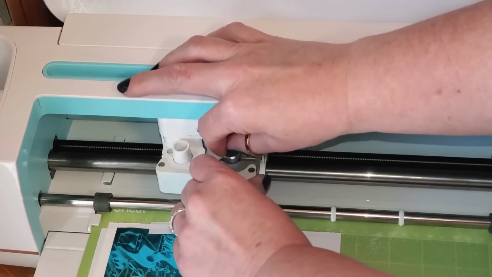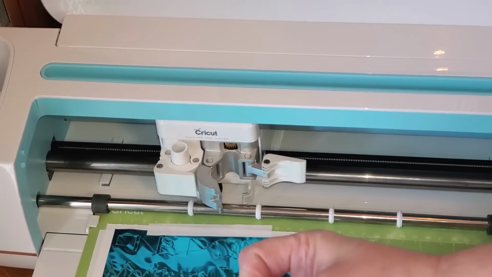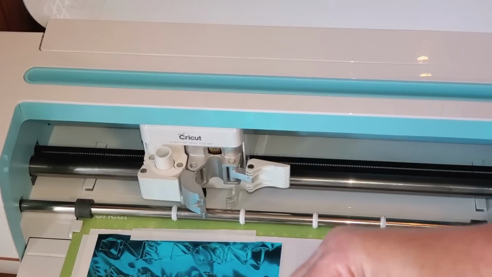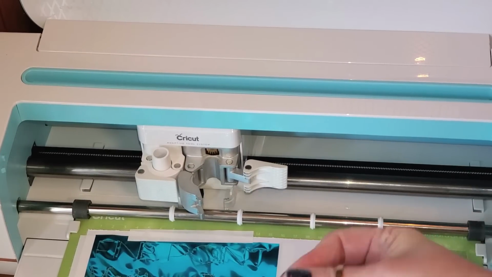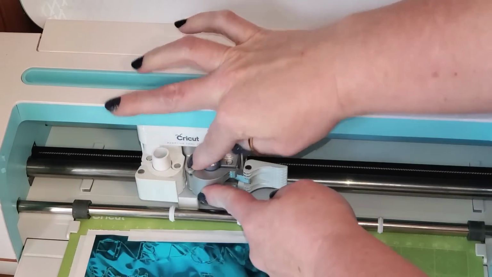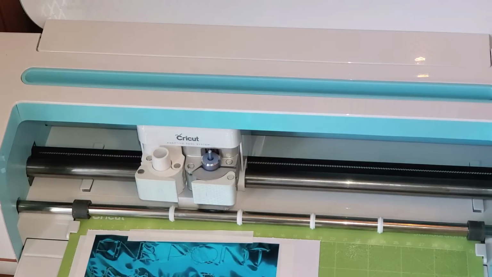So I'm going to remove the foil transfer tool. I'm going to remove the medium tip. Add the bold point tip, place it back into clamp B, and press the go key.